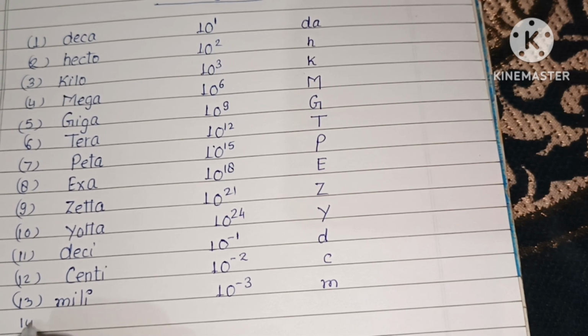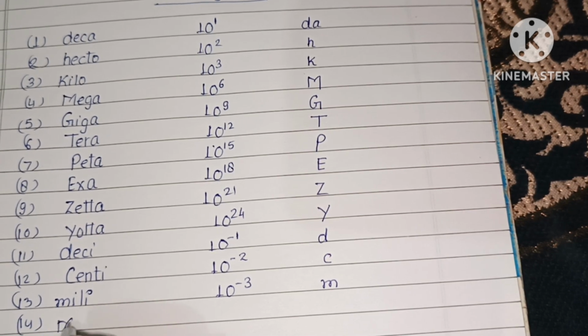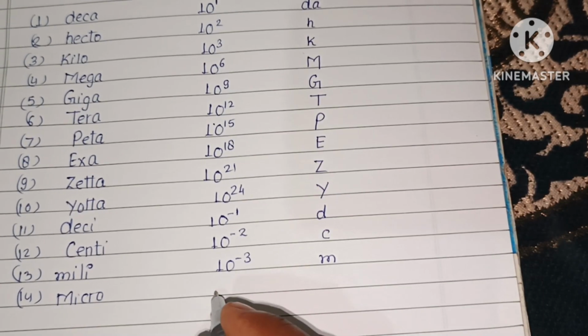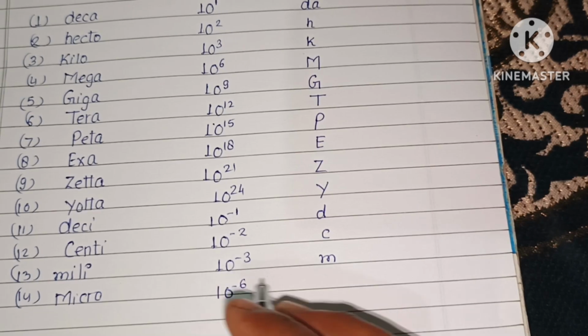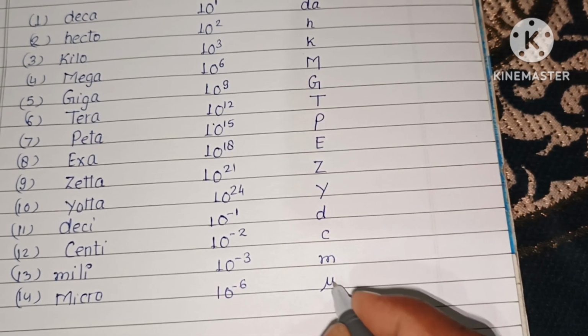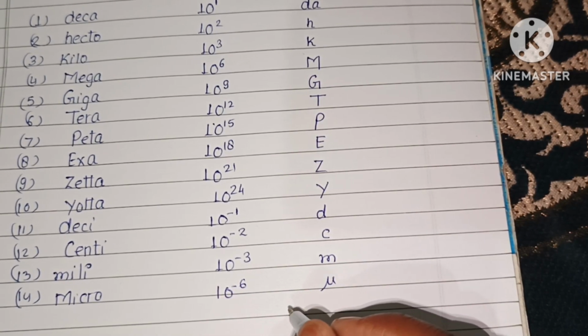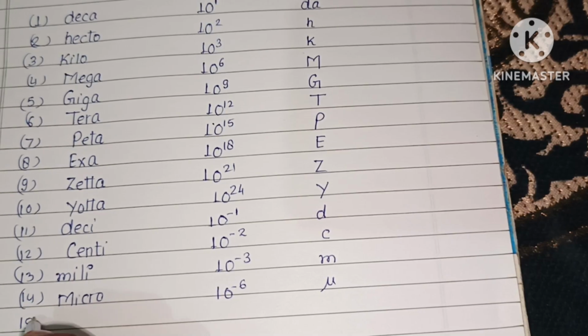Next is micro, 10 to the power minus 6, represented by mu. Nano.